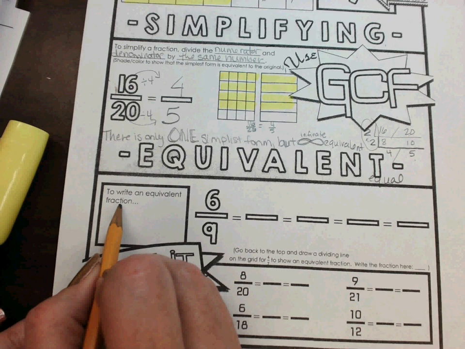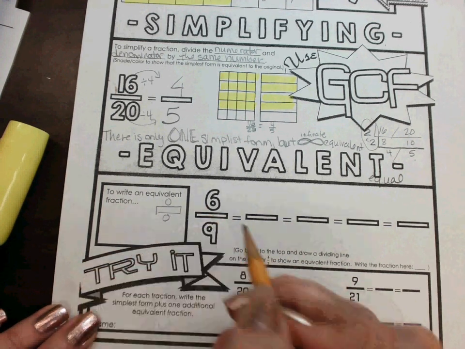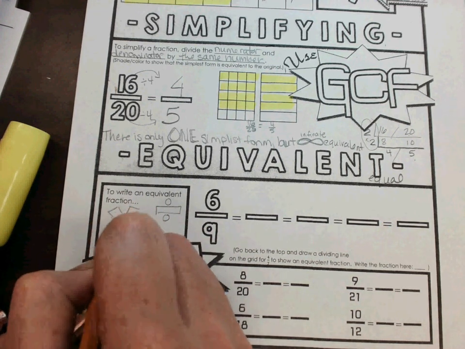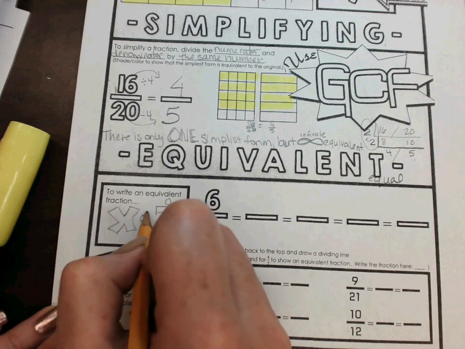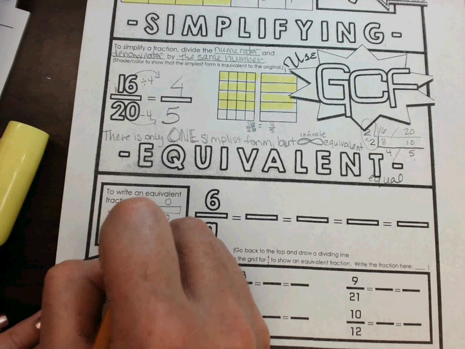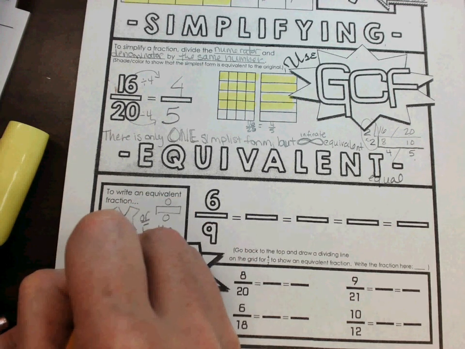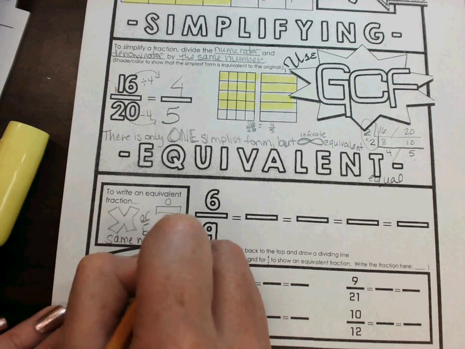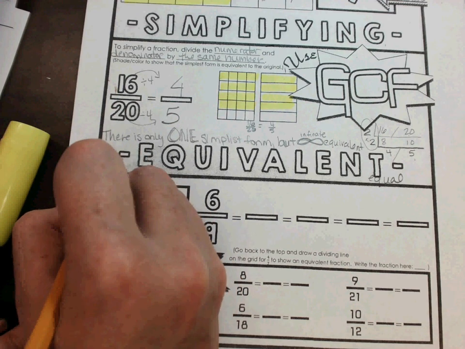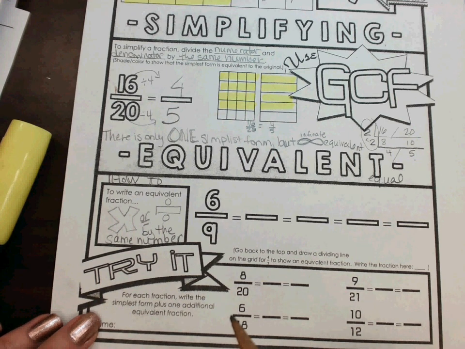In order to write an equivalent fraction, we've already learned how to simplify a fraction by dividing, but we can also multiply. So we can multiply or divide as long as we do both top and bottom by the same number. So this little box here tells us how to find the equivalent fraction.